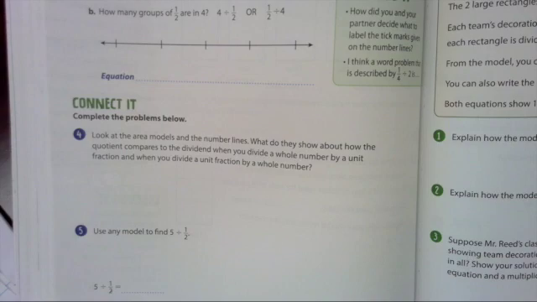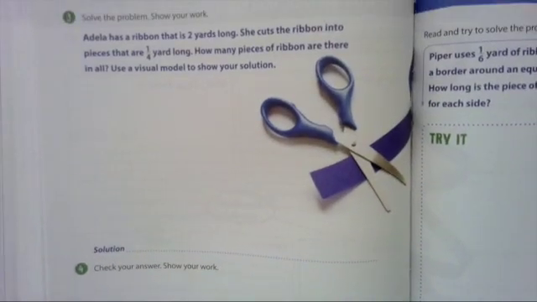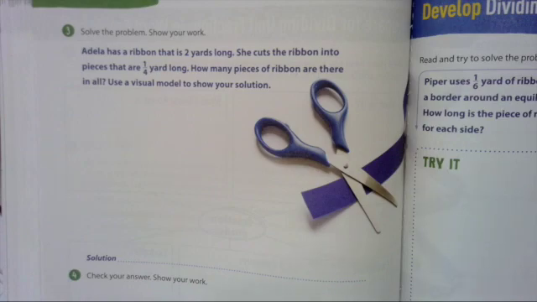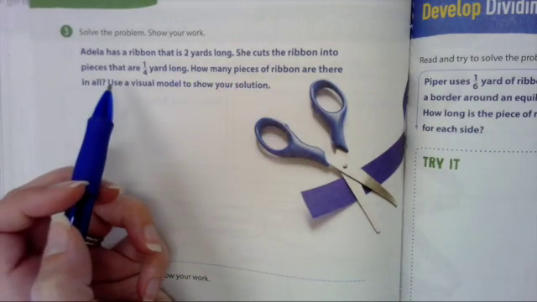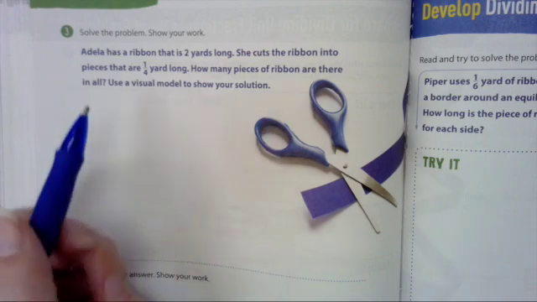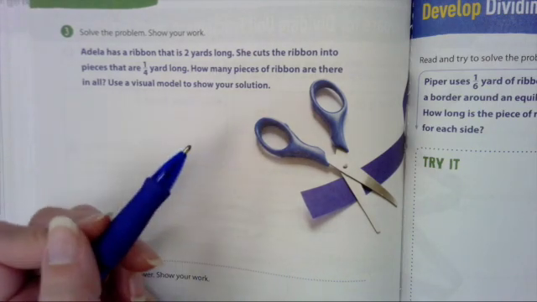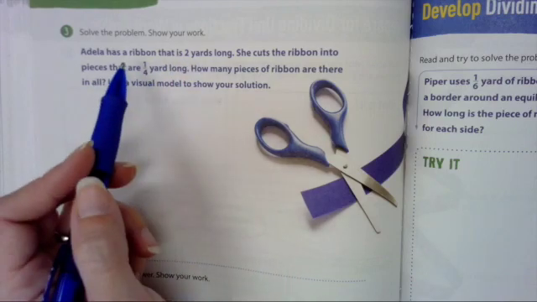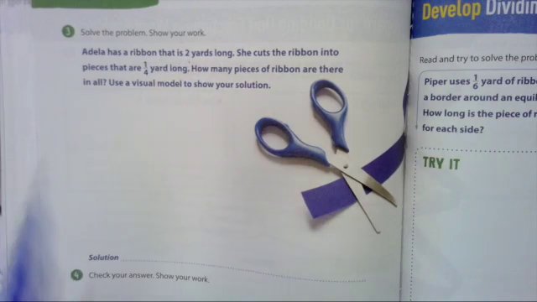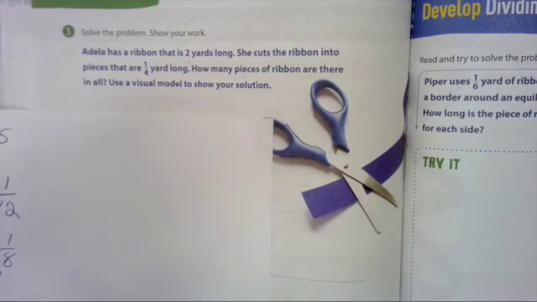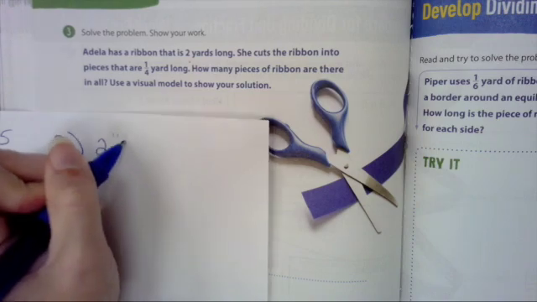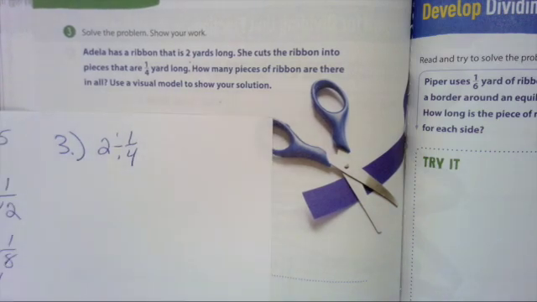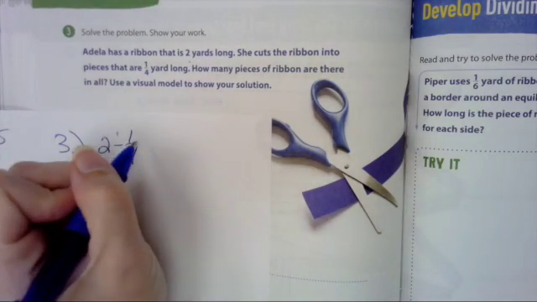The next page we're going to do is 474. So flip all the way over to 474. Adela has a ribbon that is 2 yards long. She cuts the ribbon into pieces that are 1/4 of a yard long. How many pieces of ribbon are there in all? I'm not worried about the visual model. You can draw one if you want. But what is the thing that we're cutting? Well, we're cutting the ribbon. Since the ribbon is 2 yards long, 2 is what comes first. So we're going to do 2 divided by 1/4. You need to write the equation with the answer. So that would be 8.